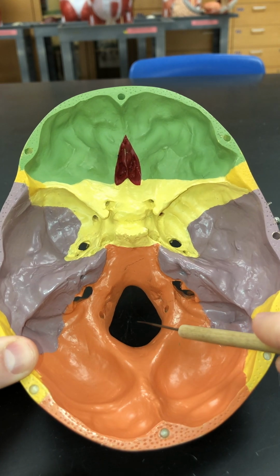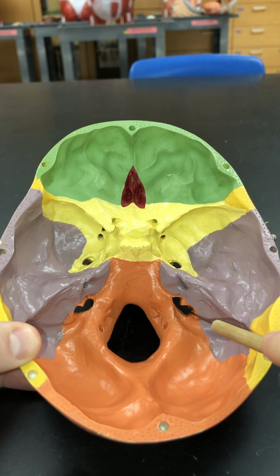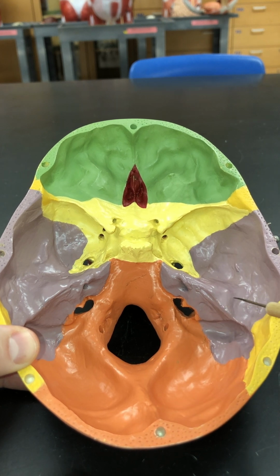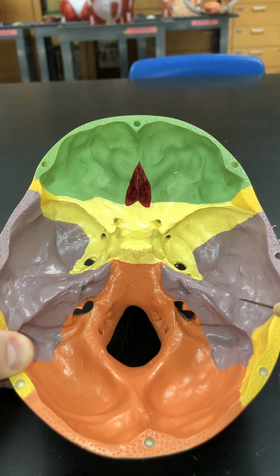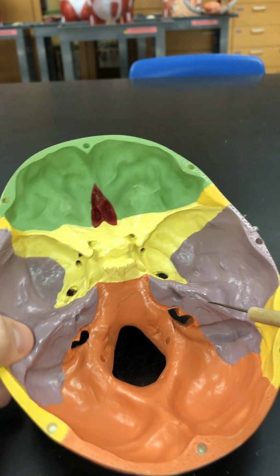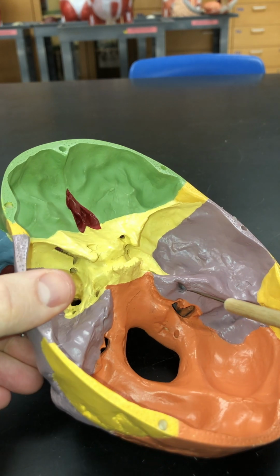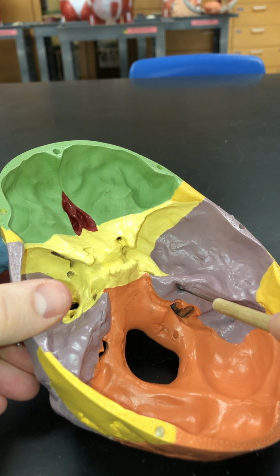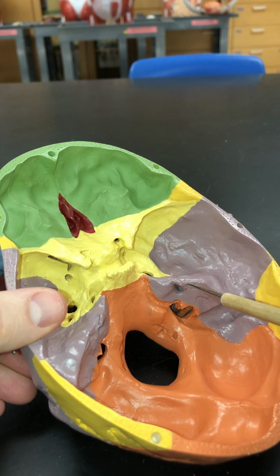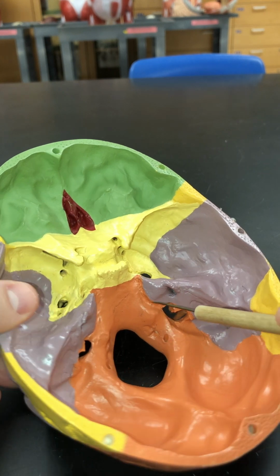Remember, sliding right off of the foramen magnum, we can see this jugular foramen. Here's that temporal bone, and on the outside we would see the external acoustic meatus. And now we can see the internal acoustic meatus right there. And that's where our auditory nerves would exit and then enter into the brain there.